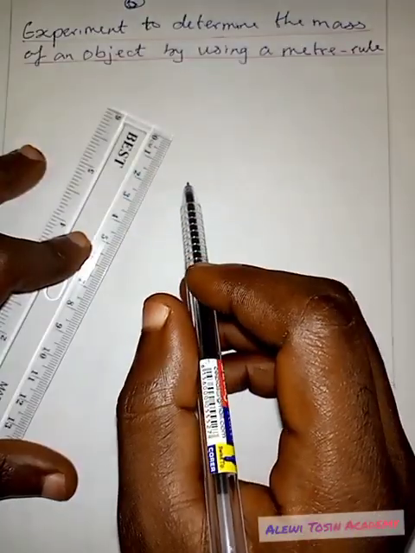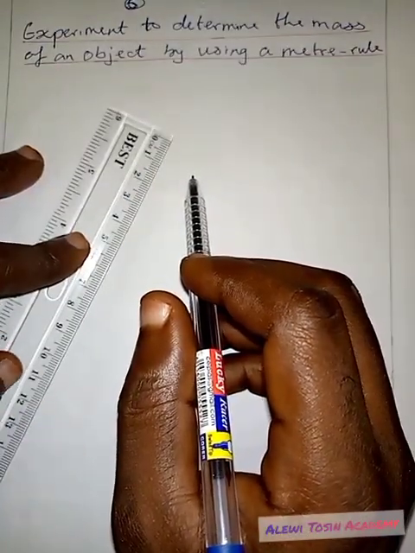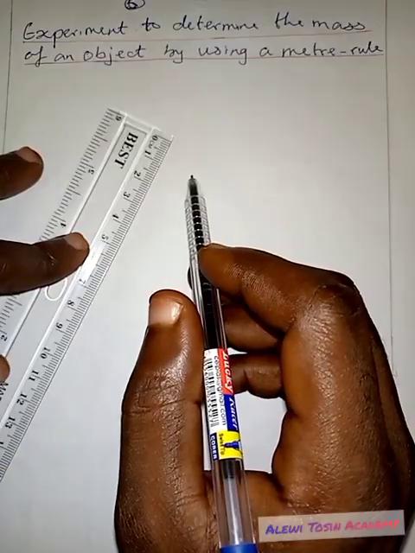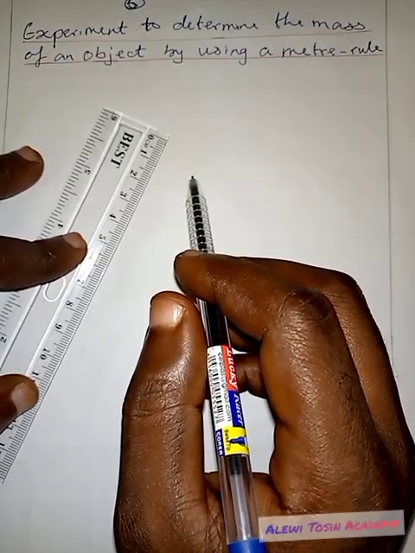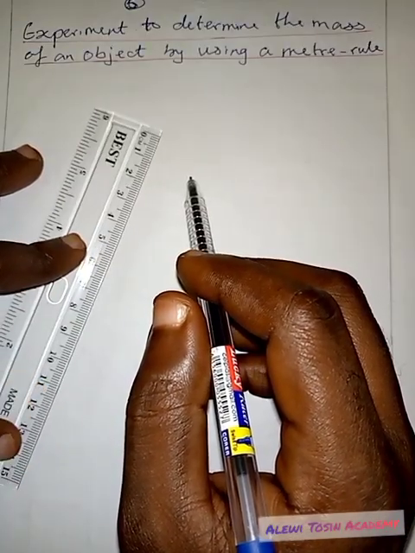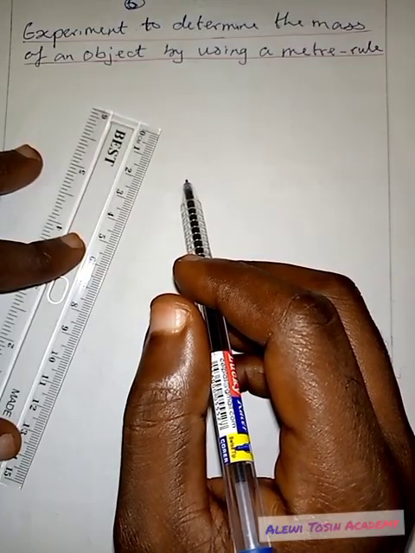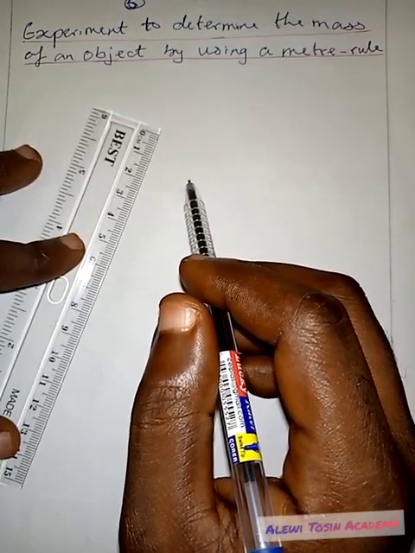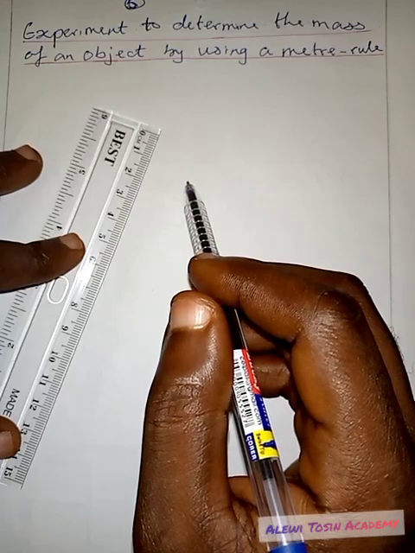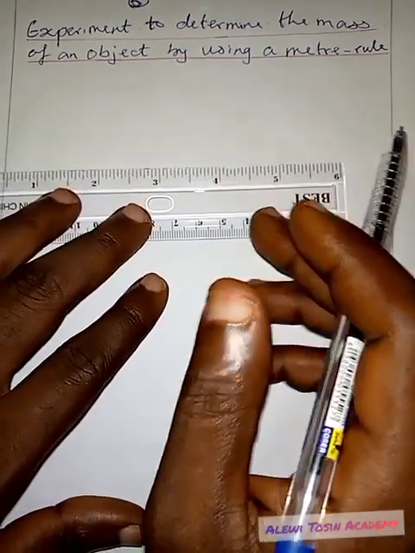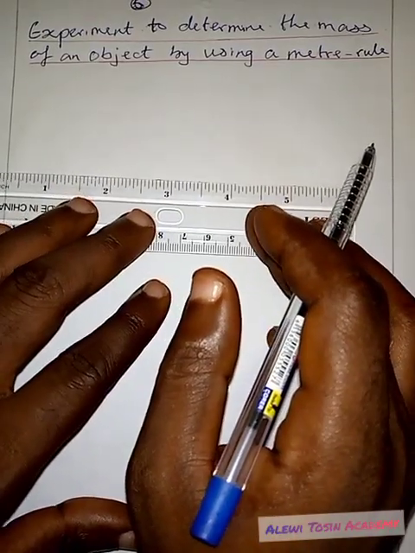Now, we want to experiment to determine the mass of an object by using a meter rule. This knowledge is very important in attempting questions, mostly calculations that deal with equilibrium of forces. Now, when we have a meter rule, it's a meter rule.